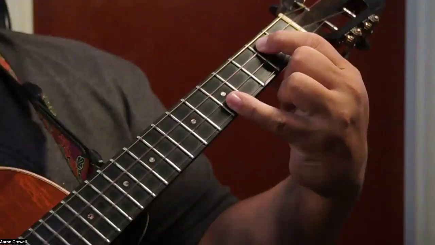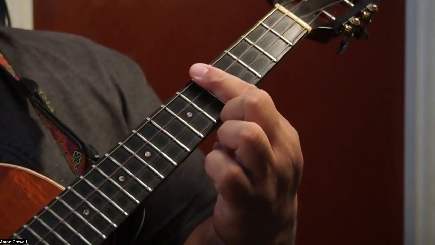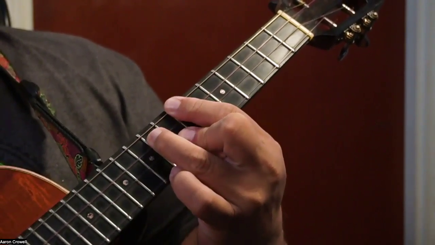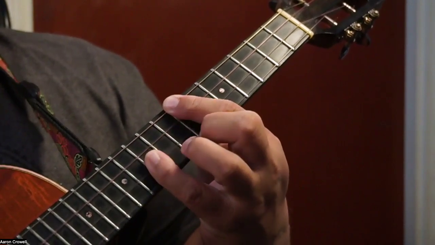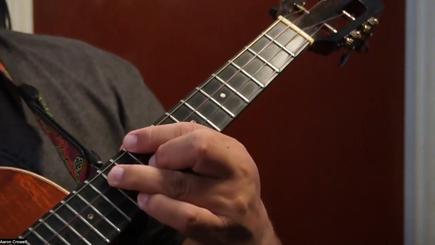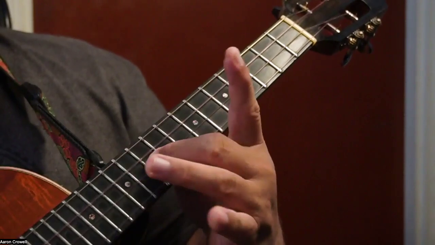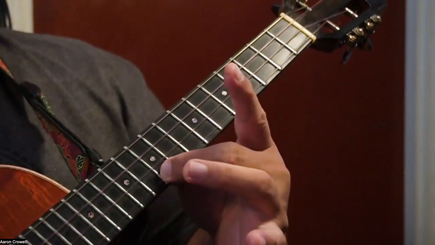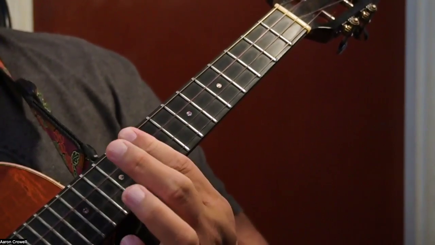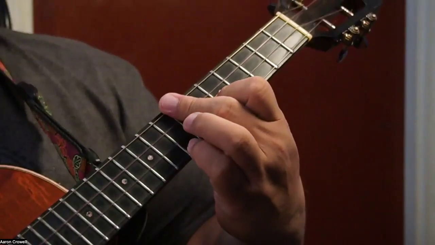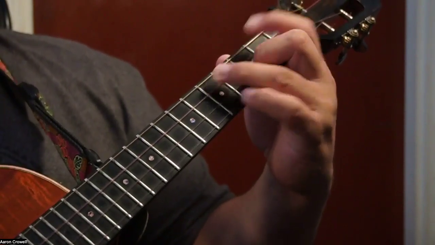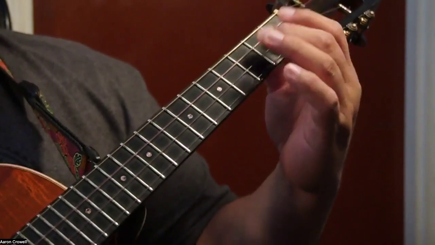Root on 1. 4, root on 2. And that's D minor 7. Now last but not least, we have G. That's the root. Okay. First string. Third string. Second string. Fourth string.